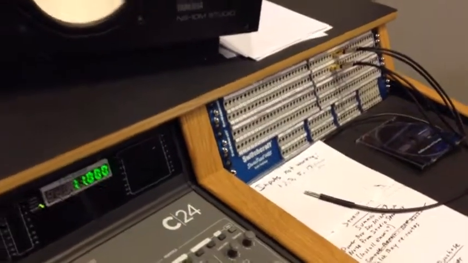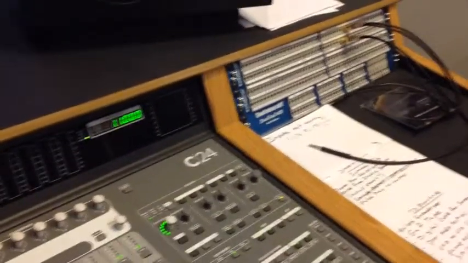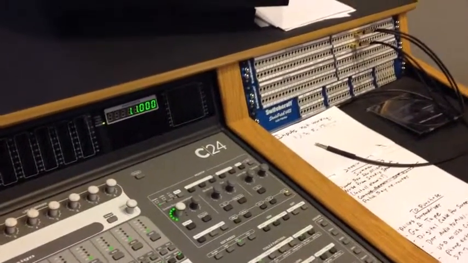Where do we keep those patch cables? I didn't notice. They're right here. Oh, right around the corner there. Yeah. And then I'll show you the ins and outs of the other analog stuff too. Great. Because the patch bay is set up pretty well.